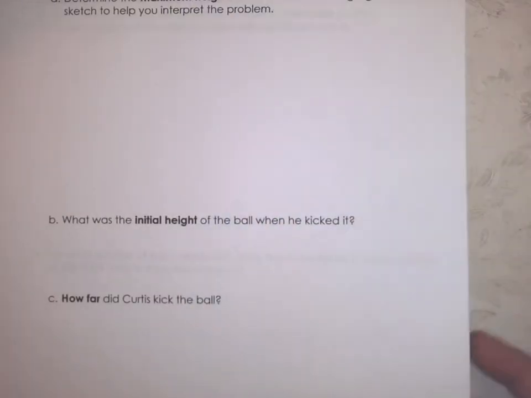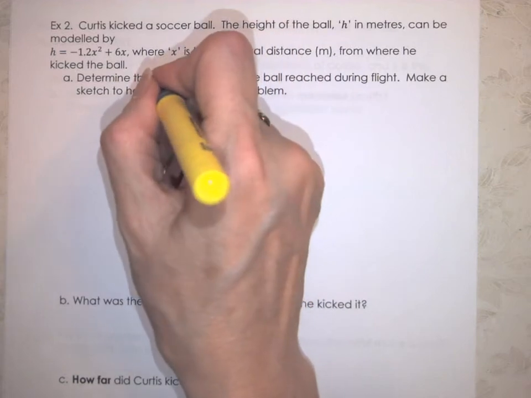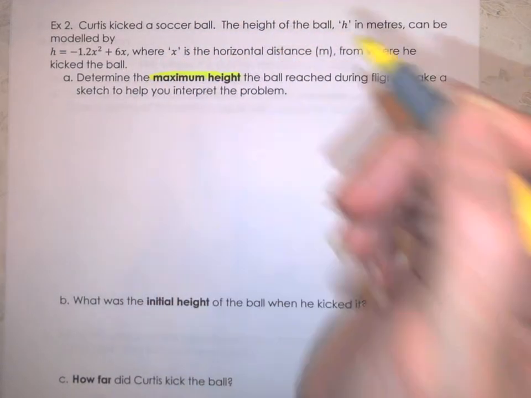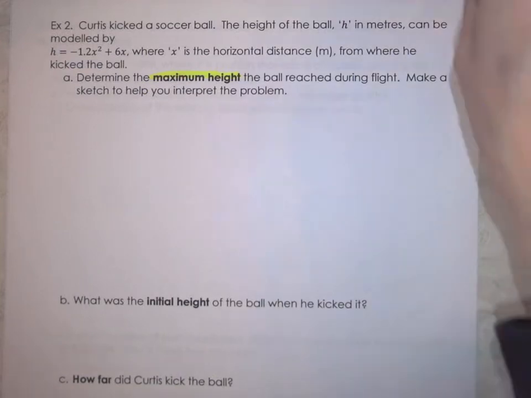So here's an example that's a word problem. Curtis kicked a soccer ball. The height of the ball, h in meters, can be modeled by the formula h equals -1.2x squared plus 6x, where x is the horizontal distance, in meters, from where he kicked the ball. Determine the maximum height the ball reached during flight. Make a sketch to help you interpret the problem.